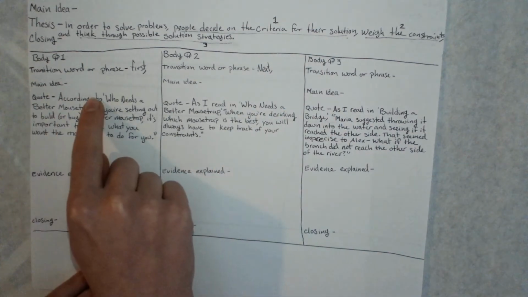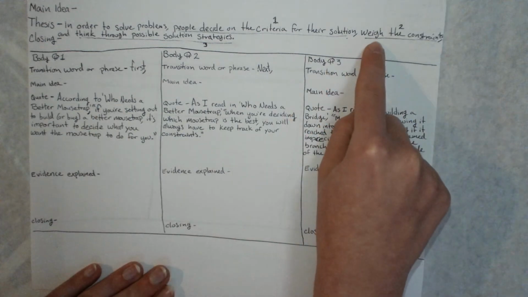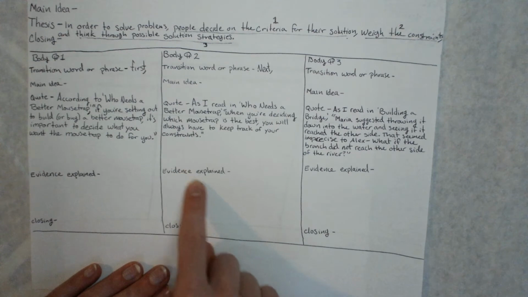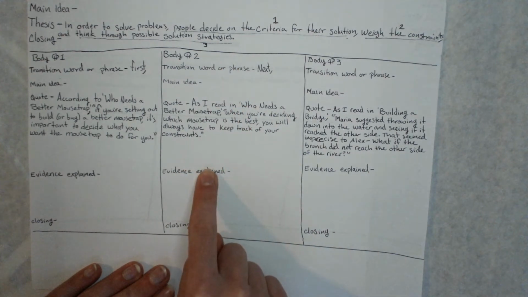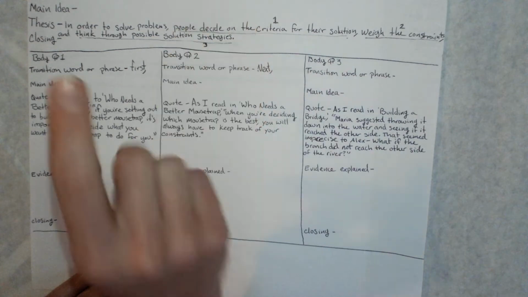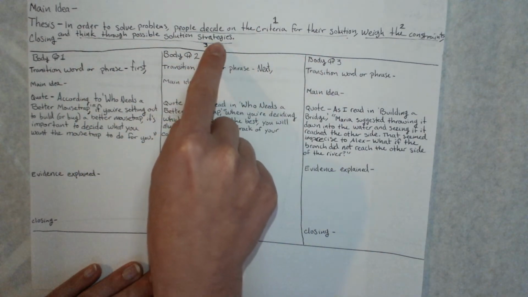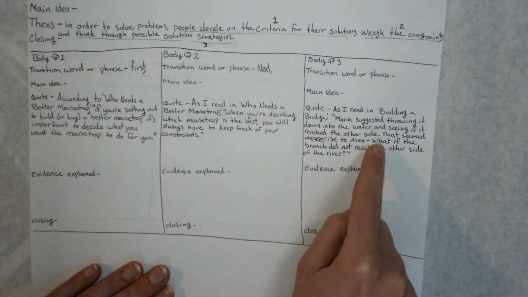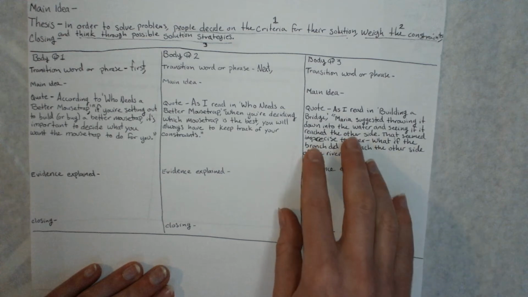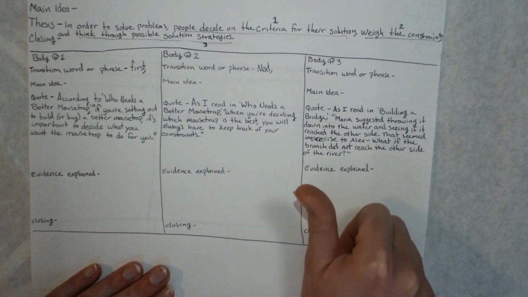So that was the main idea and correlated quote for number 1. Looking at my second point, weigh the constraints. That was my correlated point for body paragraph 2. And so the third point in my 3-point thesis, that people need to think through possible solution strategies, that's going to be my focus today in our 3rd body paragraph. Make sure you're writing this in your plan before you type. That's going to really keep you organized.